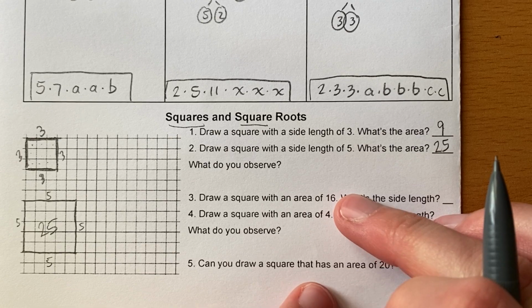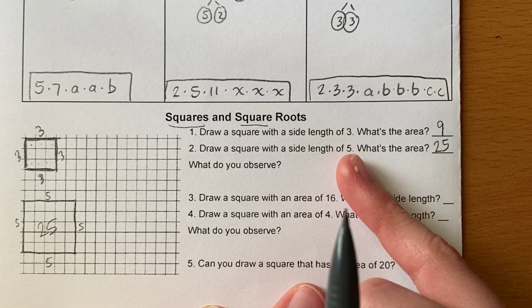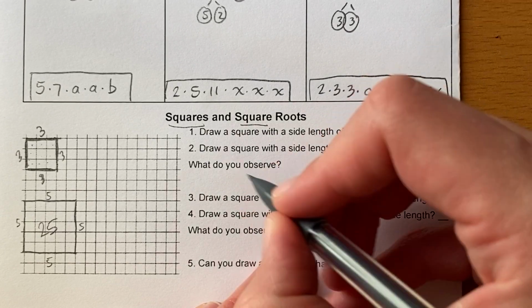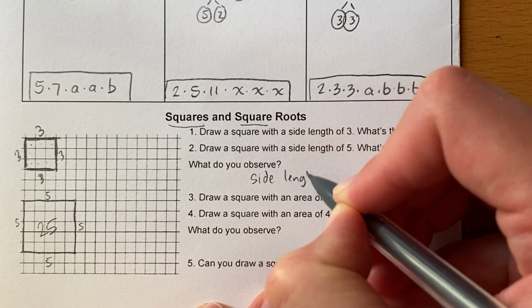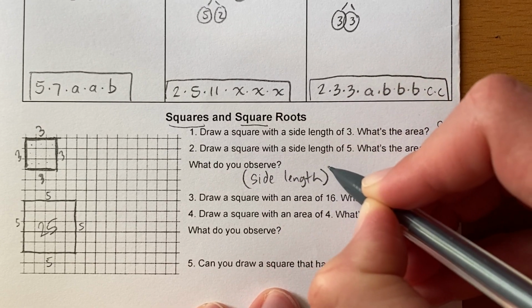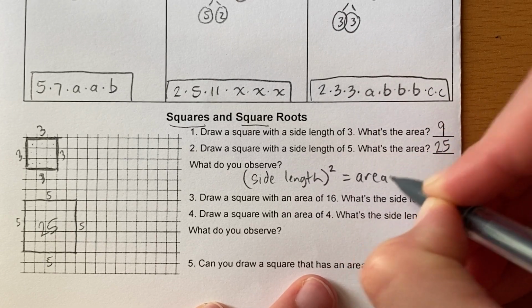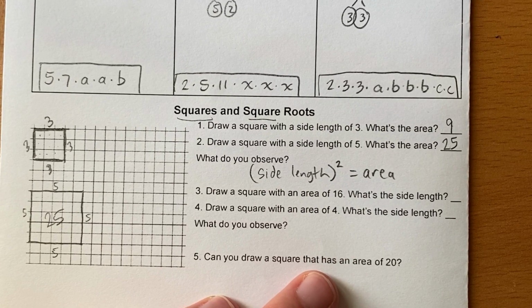And what do I observe? I observe that if I take the side length and I do 5 times 5, I get 25. And 3 times 3, I get 9. And so what I realize, and this is why it's called squared, is that if I take the side length and I square it, I get the area. If I take it to the second power, I get the area. That's why we call that squared, right?